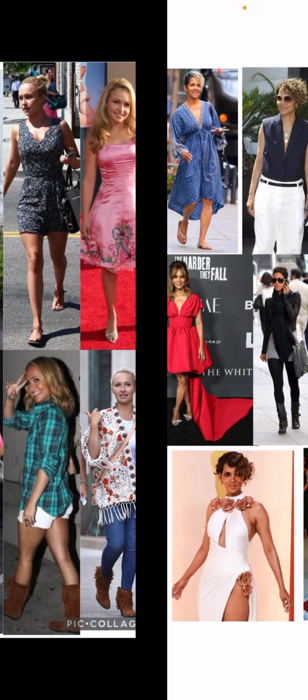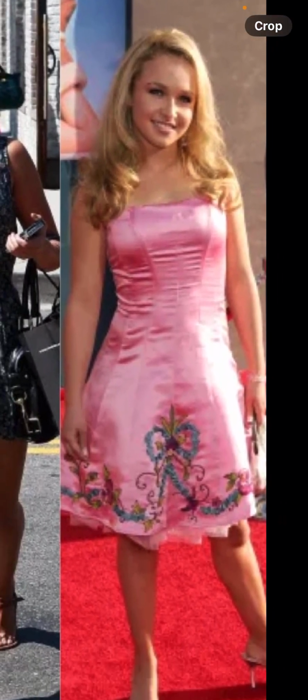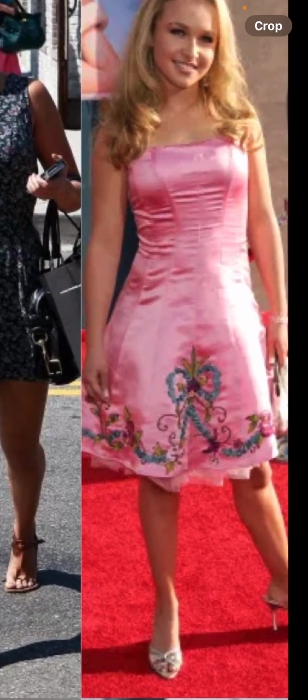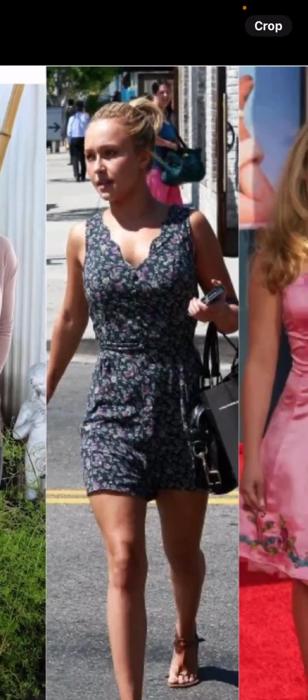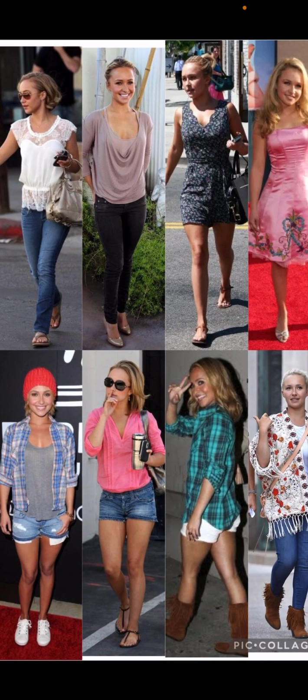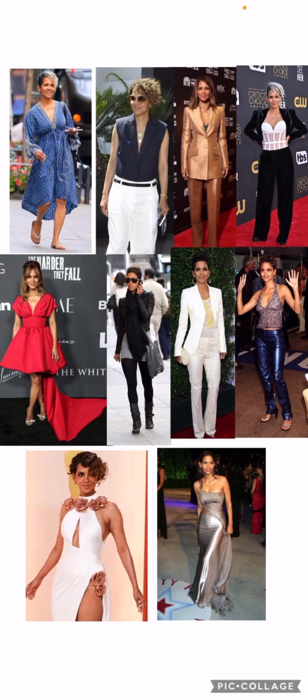This dress is very ornate and shows how she looks so good in feminine things that are soft. Same with the scalloped look. I love this. But she does do country boho really well. Not a western boho. Very country boho. All right. Now, Halle Berry.